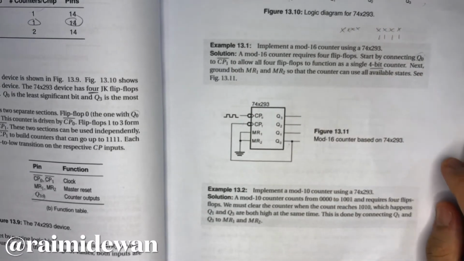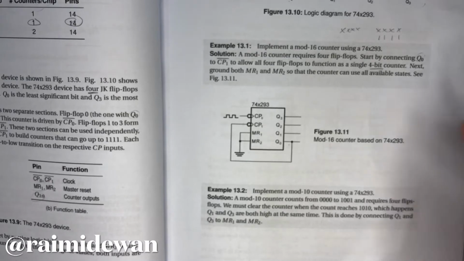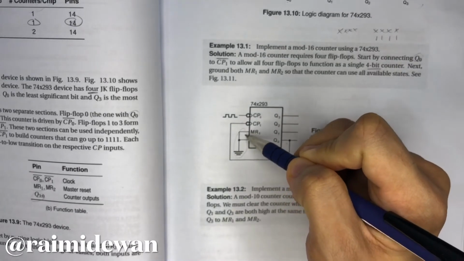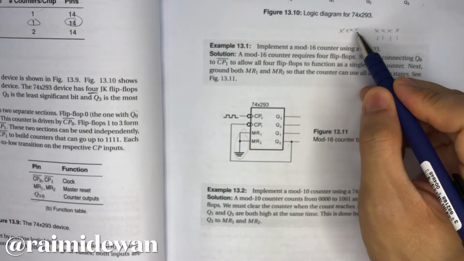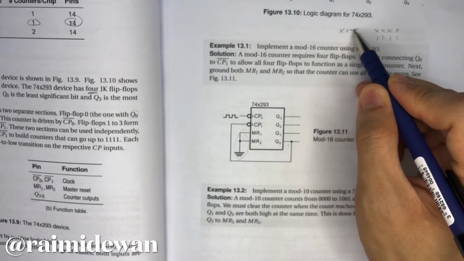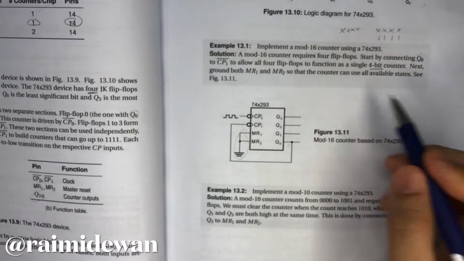Next, we ground both MR1 and MR2 so that the counter can use all available states. Okay, we ground them to ensure that we can count from 0 0 0 0 until 1 1 1 1. So this is the answer.